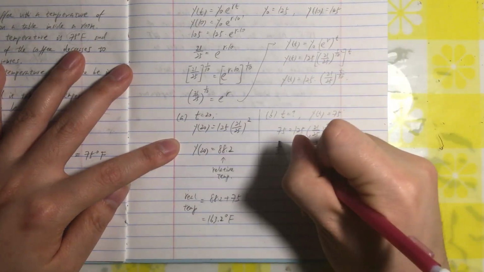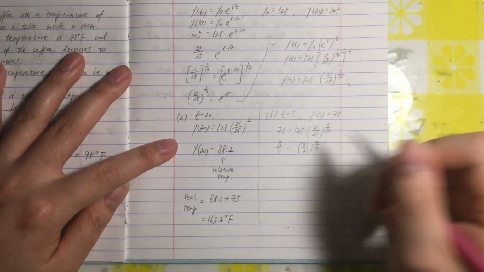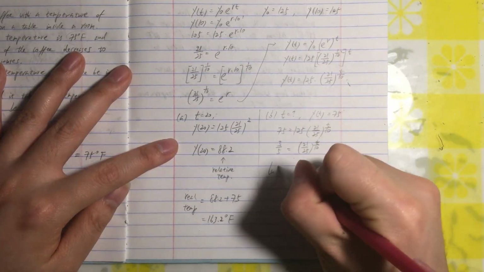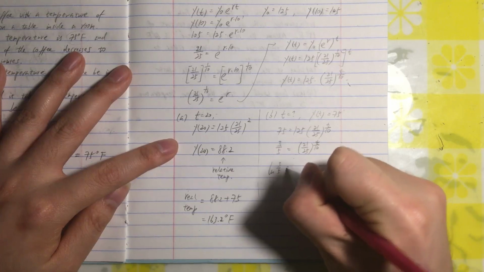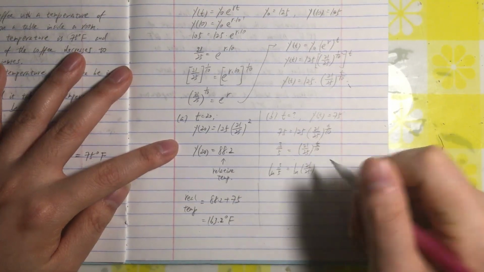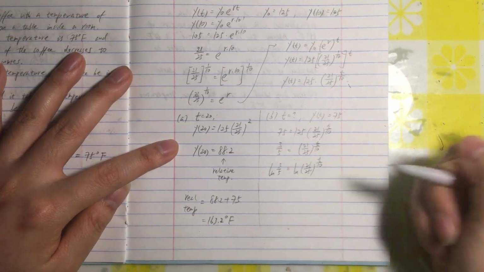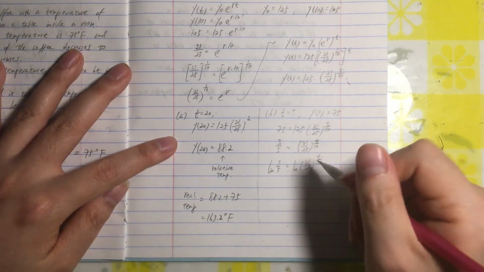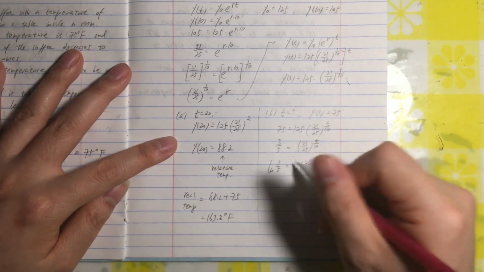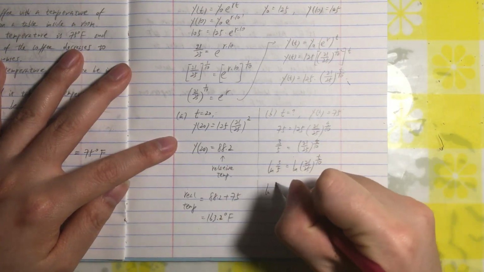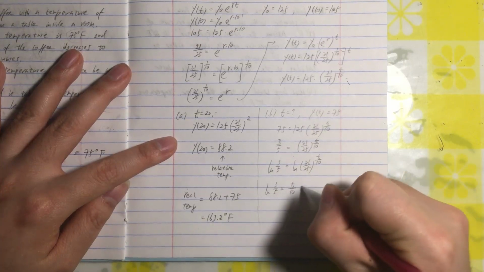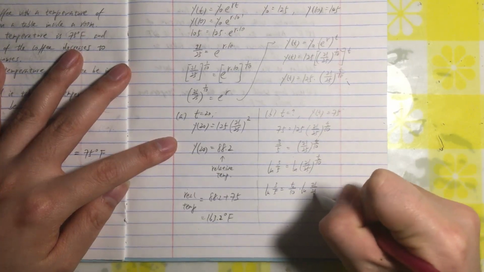Next, I'm going to solve the equation for t. Apply ln to both sides. I get ln of 3/5 equal to ln of (21/25) to the power of t over 10. By the law of logarithms, I can bring the exponent to the front. I get ln of 3/5 equal to t over 10 times ln of 21/25.